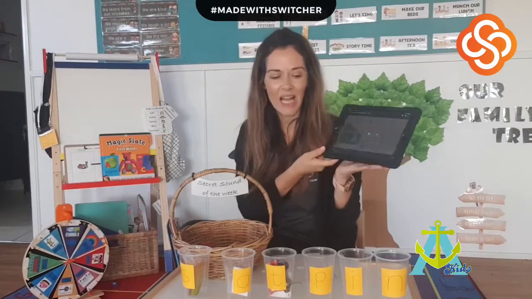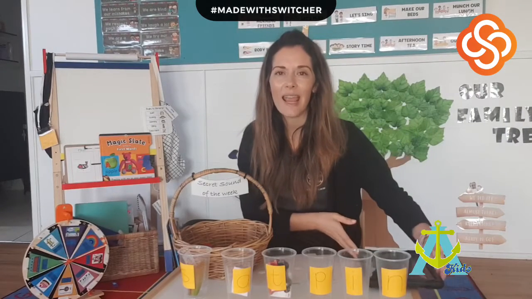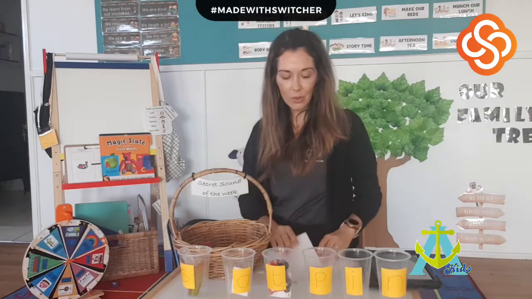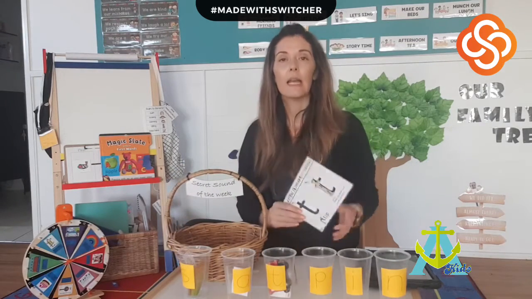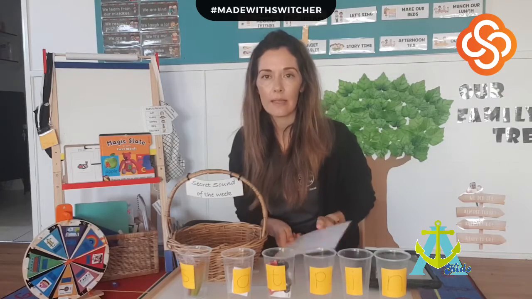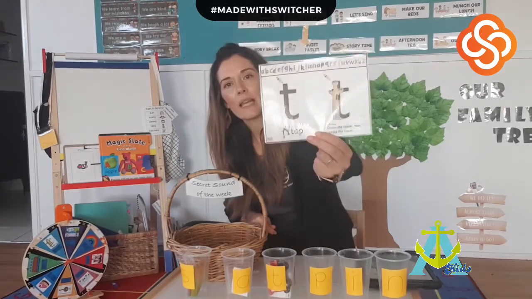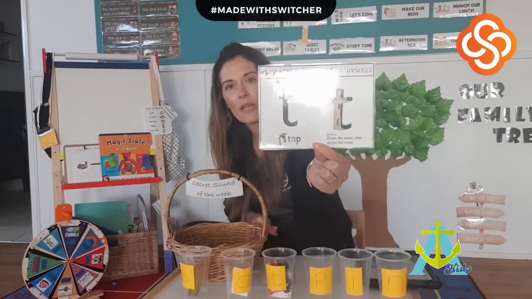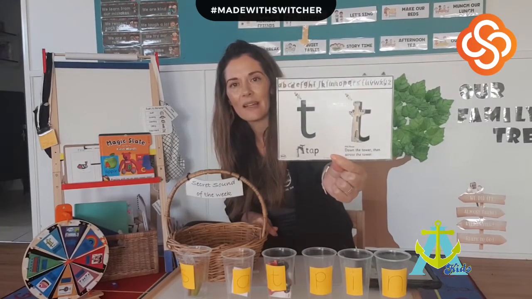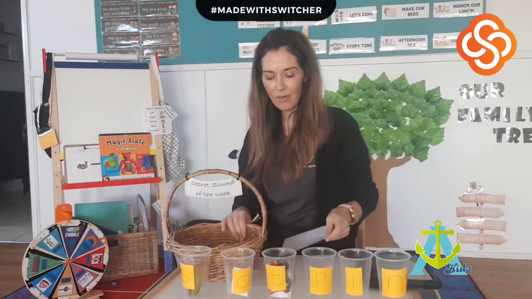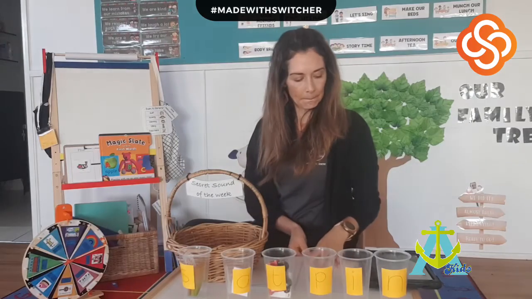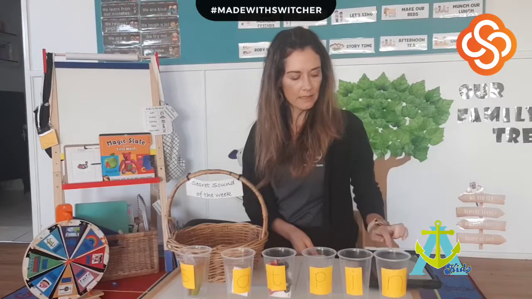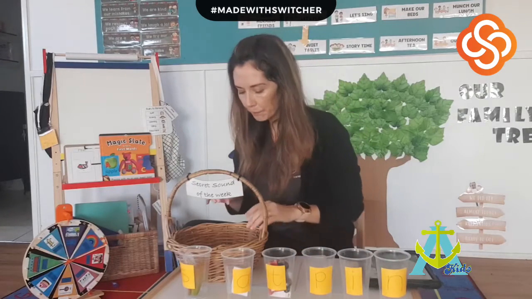Good singing, guys. T for tennis. Remember to have a look all around your house to see if you can find words beginning with a T sound. Have a look. That's our letter T, and it makes a T sound. Now we're going to move on to our next sound. I wonder what that's going to be.